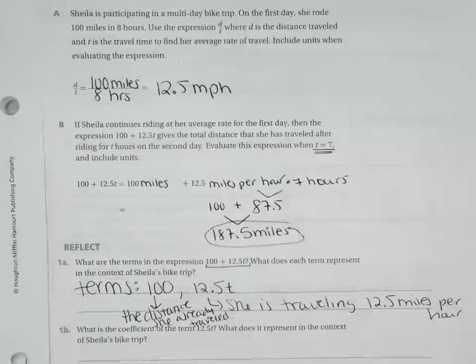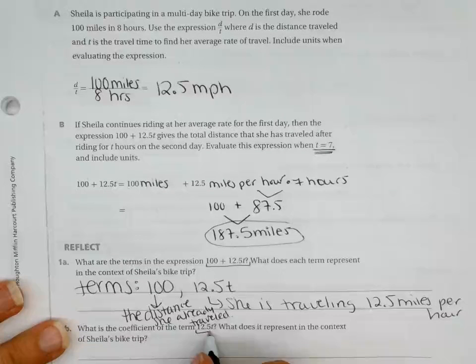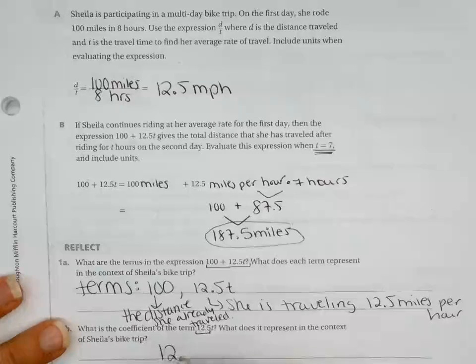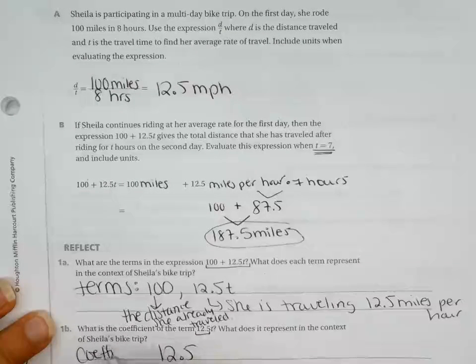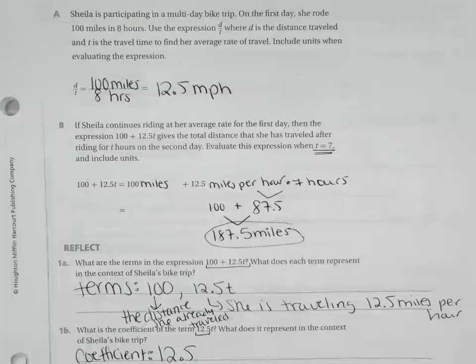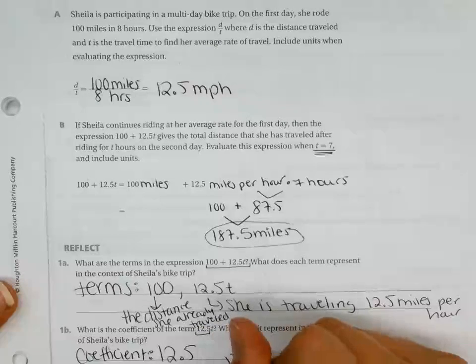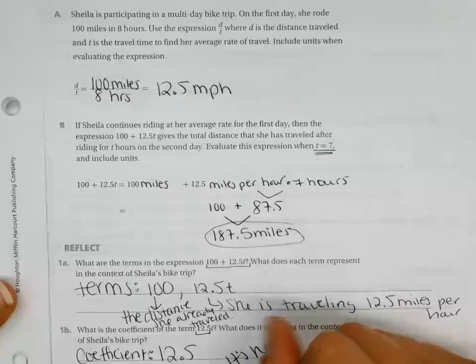What is the coefficient of the term 12.5t? The coefficient is the number in front of the letter. So it's 12.5. What does it represent in the context of her bike trip? It's her speed, right?